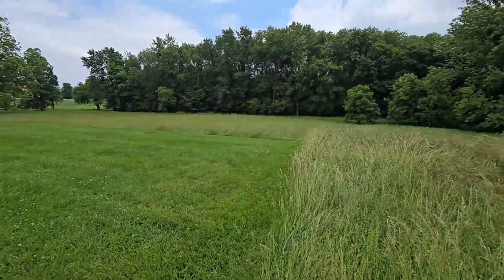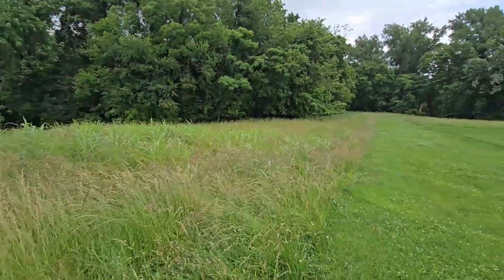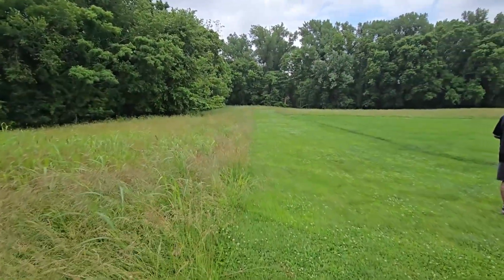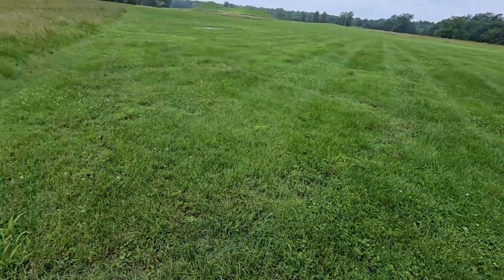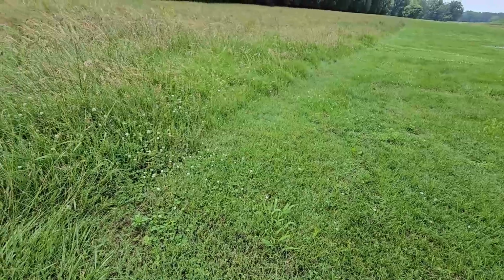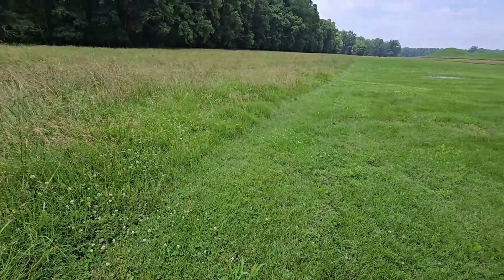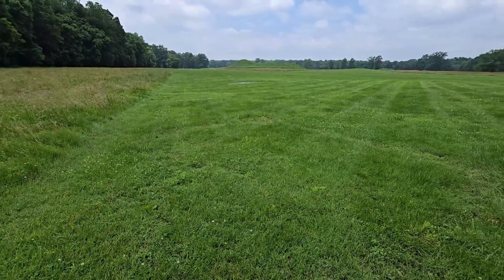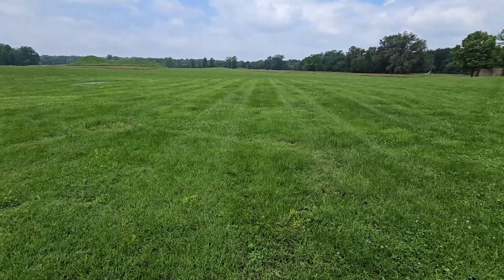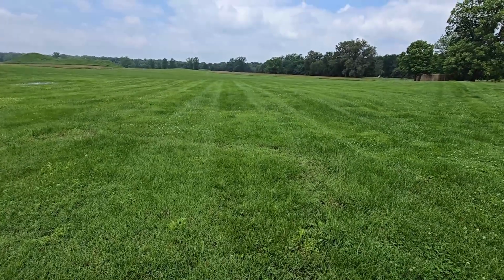If we move over here to the right, this looks like where the housing was. It looks like there may have been building here at one time.